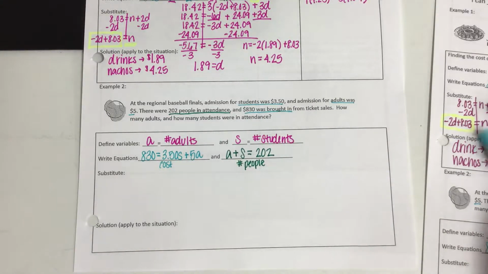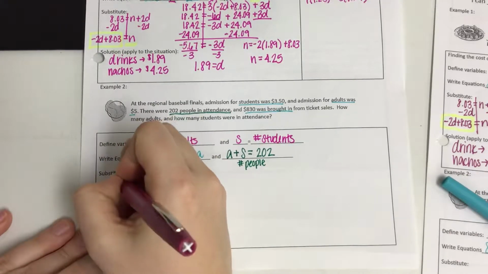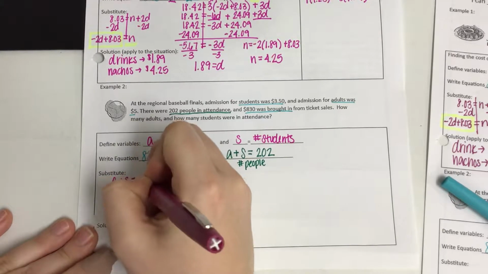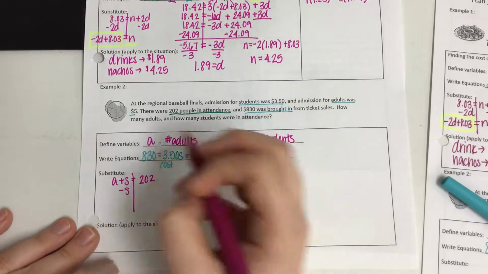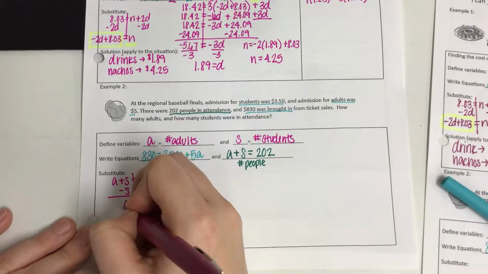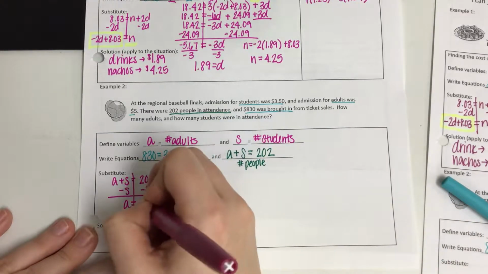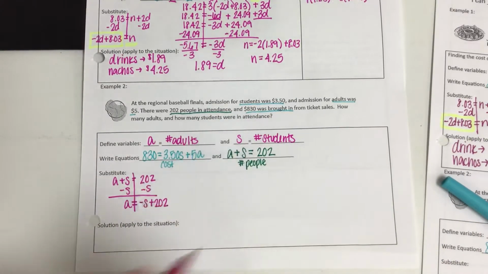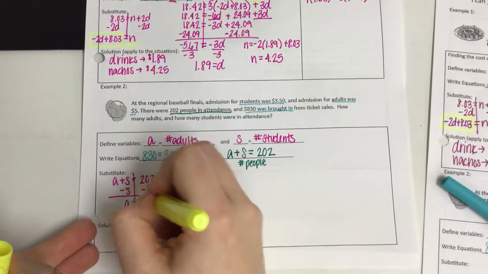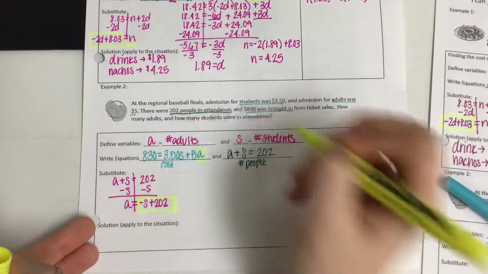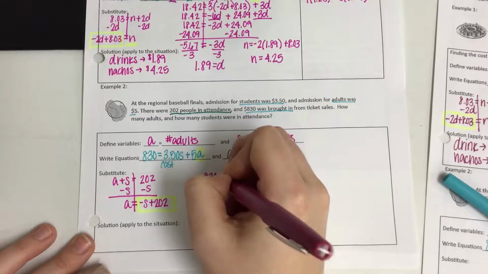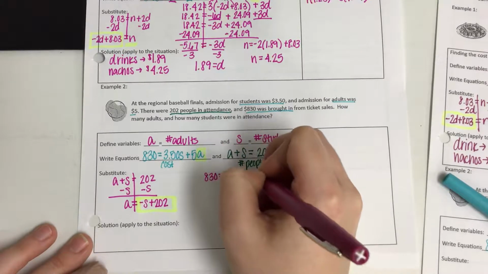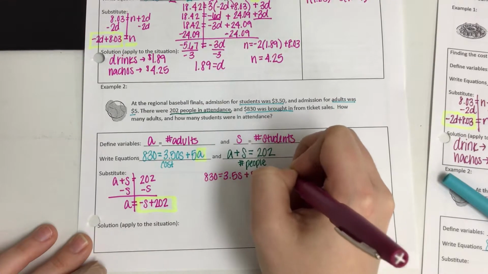Now we can solve this by substitution. Using the equation on the right, our green equation, is going to be easier to get one variable isolated, or one variable by itself. And I'm going to go with getting A by itself. Either one is fine. They will work the same way. So we're going to say A is negative S plus 202. So now I get to plug this in for A in my blue equation. So we're going to rewrite this. We have 830 equals 3.5S plus 5 times negative S plus 202.